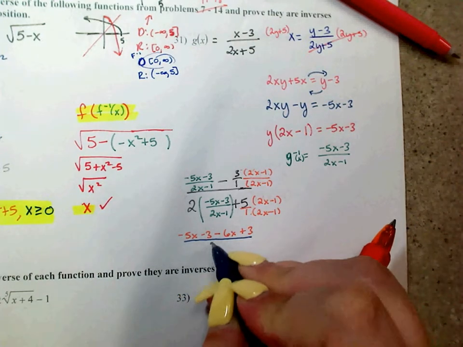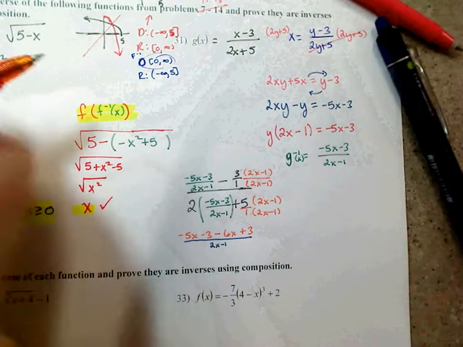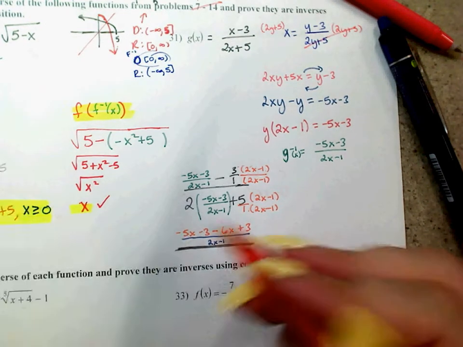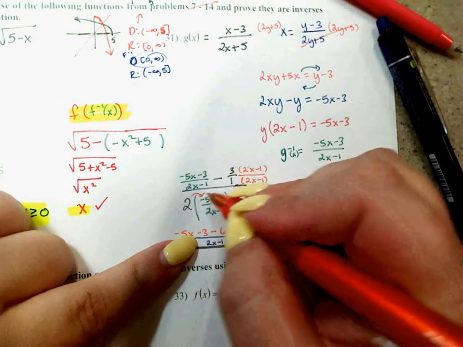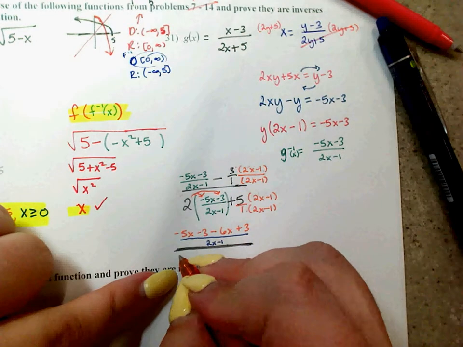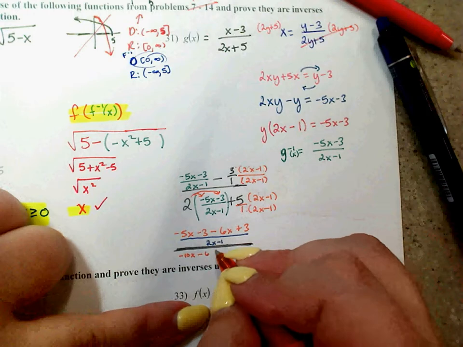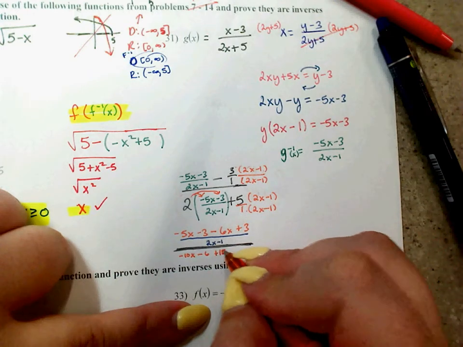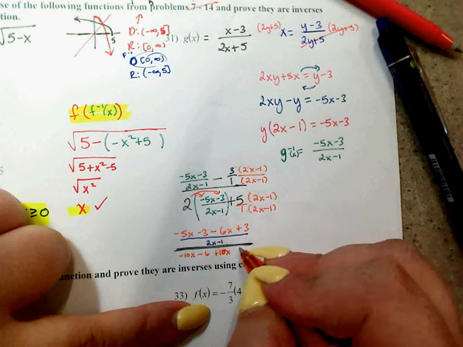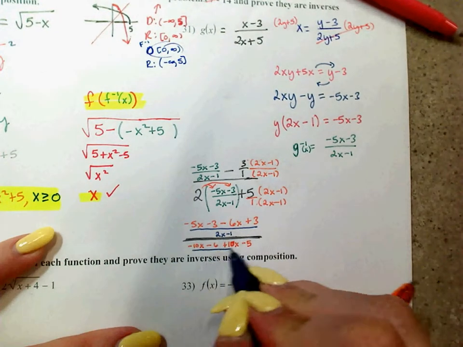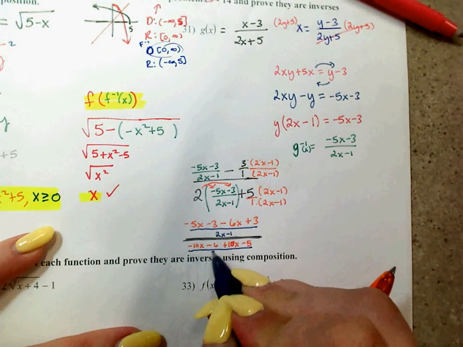So that's all over the common denominator, 2x minus 1, which is all over, now this denominator, I'm going to distribute that, so I've got negative 10x minus 6 plus, I'm going to distribute my 5, so plus 10x, and then minus 5 over the common denominator in the denominator, 2x minus 1.